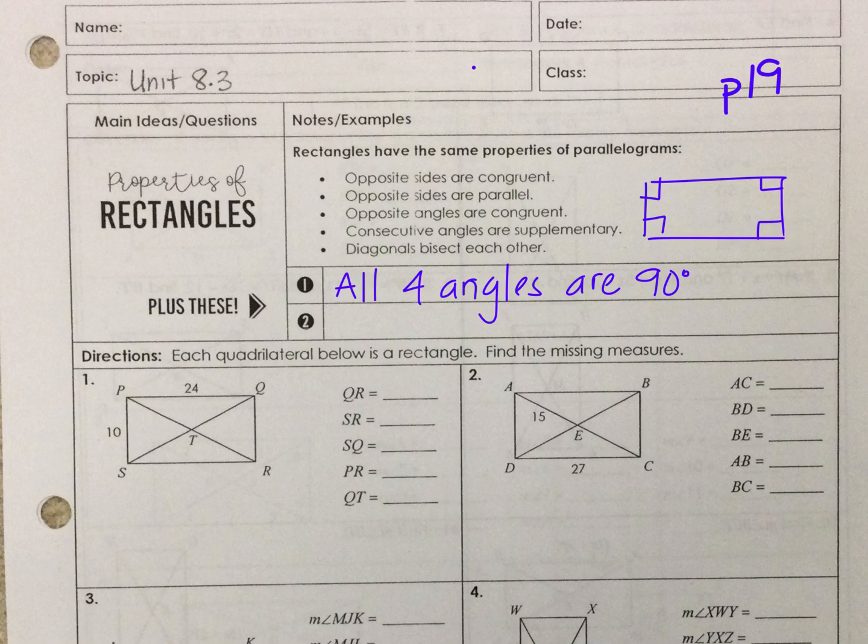And the other special property about a rectangle is that the diagonals are congruent. That means that that line right there is the same length as that line. These guys are all the same.